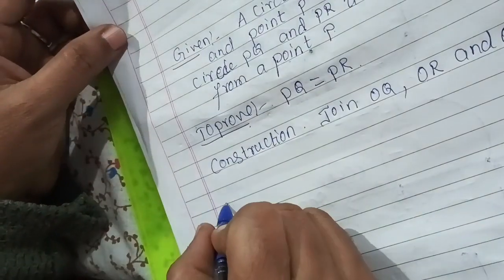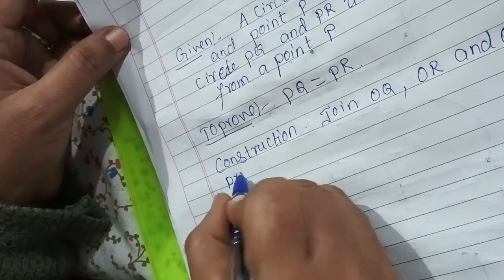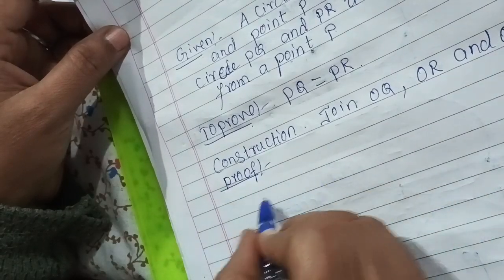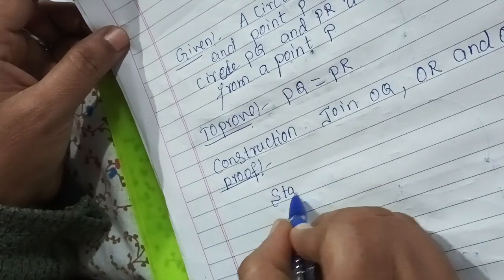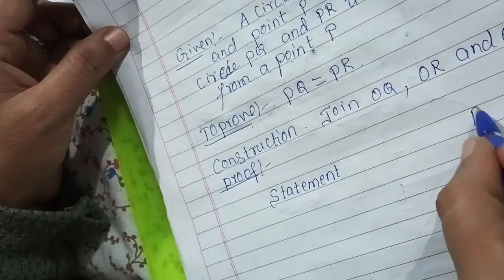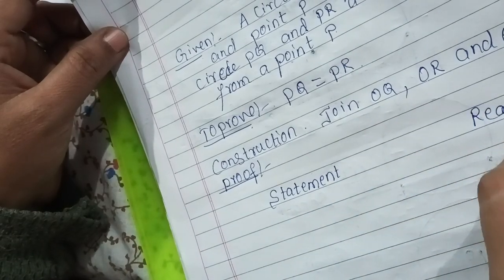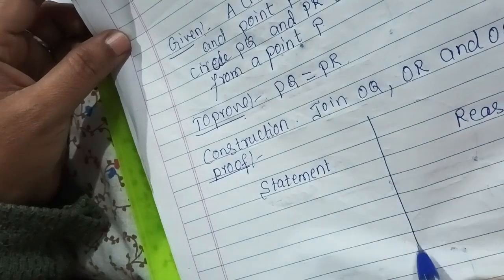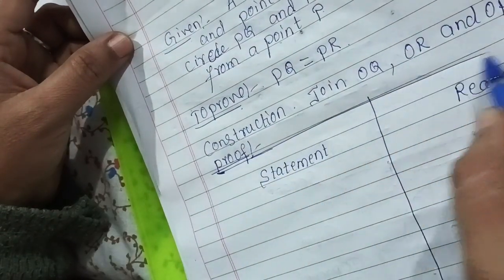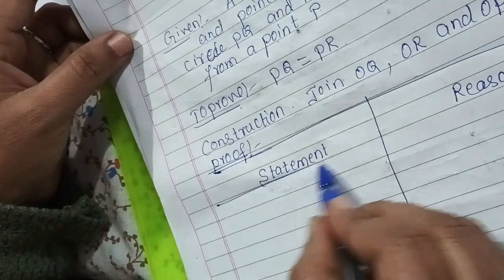Next is the proof. Write it in a box, as statements and reasons. This is the way of writing a theorem, so you should write it like this only.